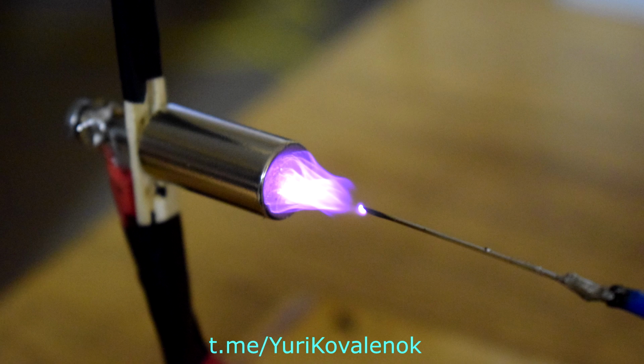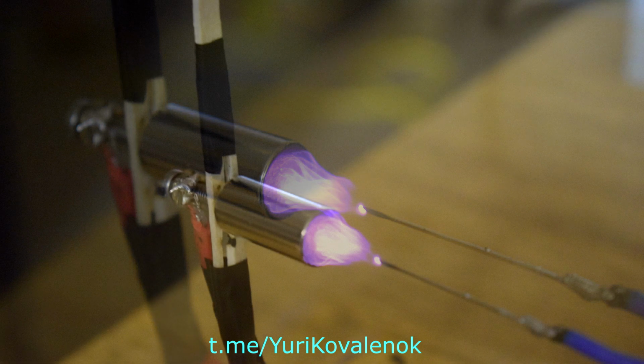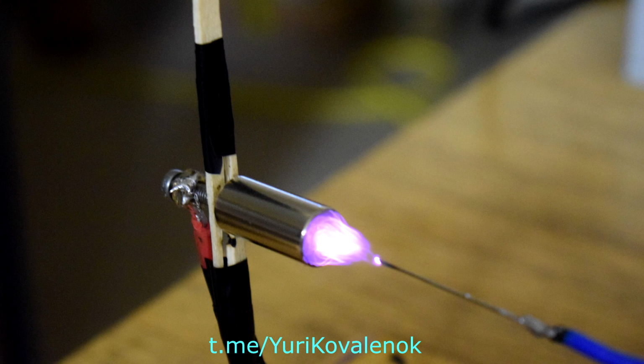I managed to capture only one of the plasma cores since slow motion cameras require very intense lighting.